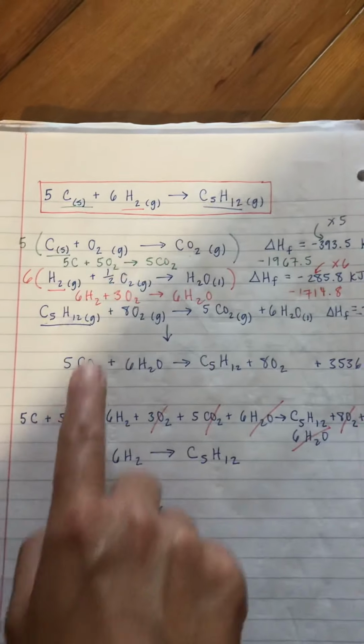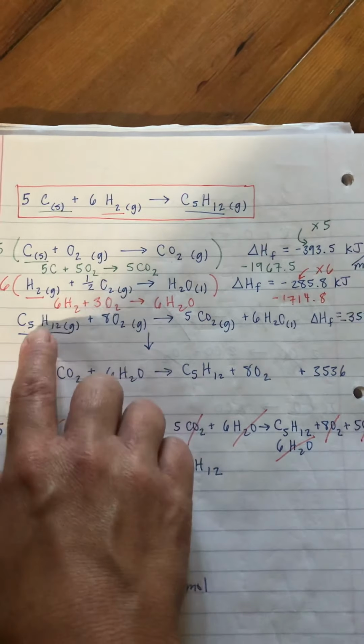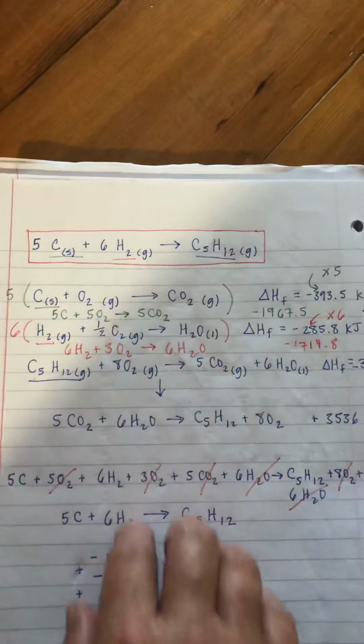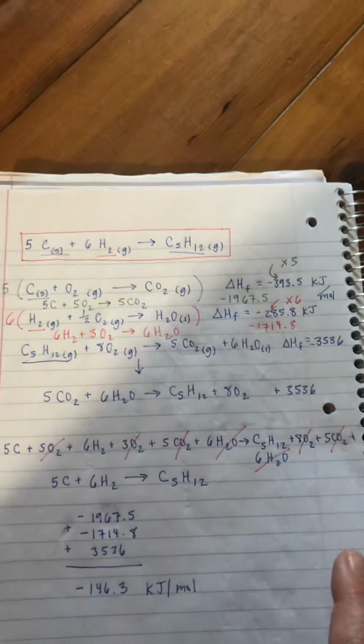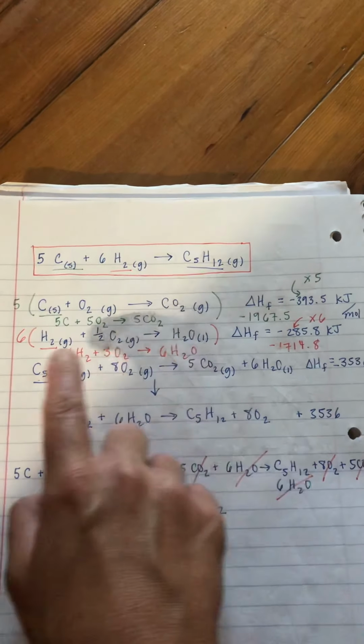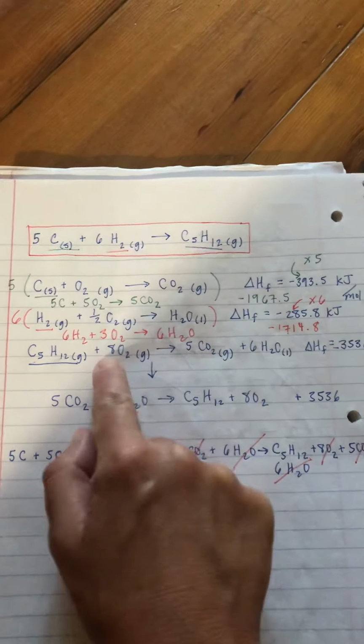So then we come down here, and I want you to take all the reactants that we came up with and put them on this side. This is the equation we want. So we want this equation right here, this equation right here, and this one, which we're using after we flipped it.